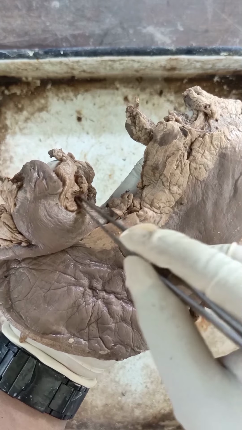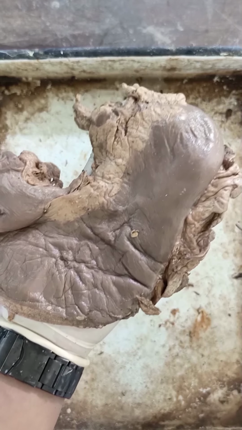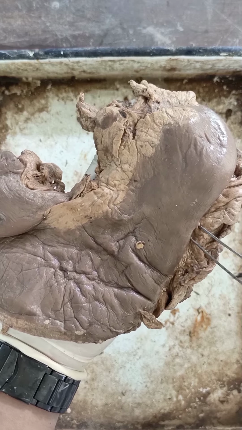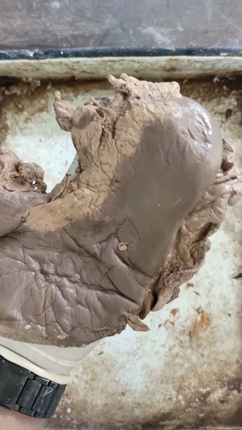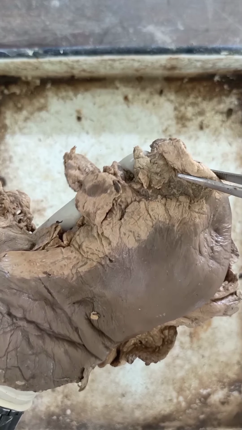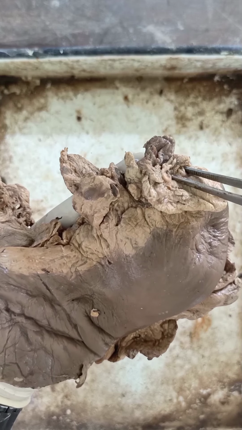The stomach is supplied by the right and left gastric arteries along the lesser curvature of the stomach, and the right and left gastroepiploic arteries along the greater curvature of the stomach. And the cardiac part is also supplied by the short gastric branches from the splenic artery.